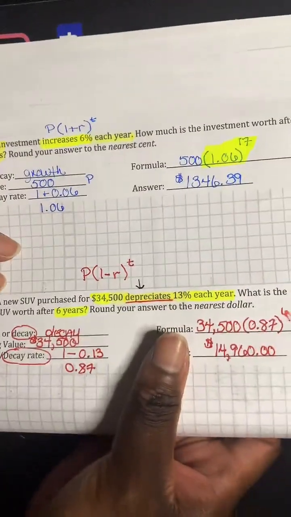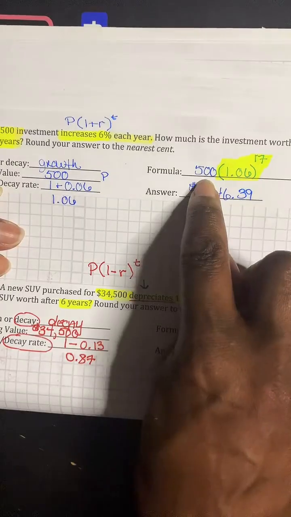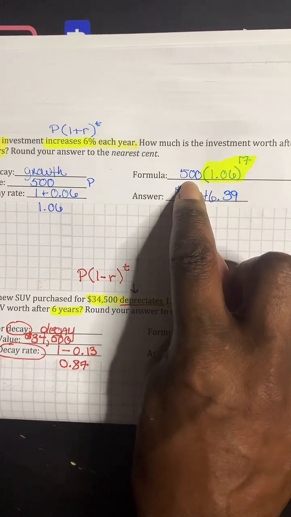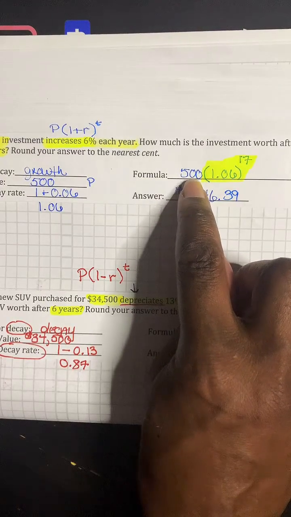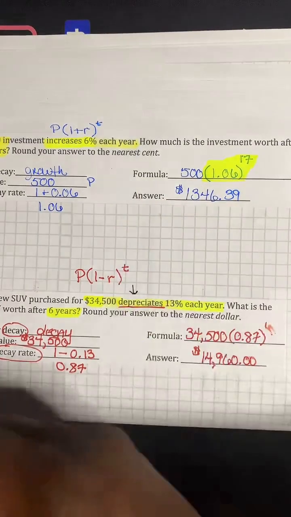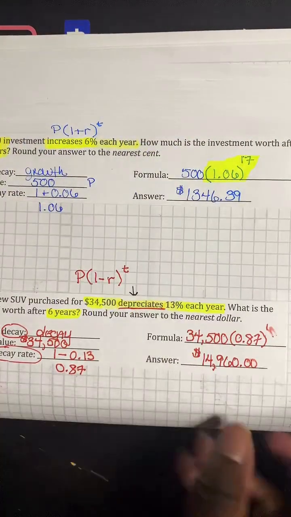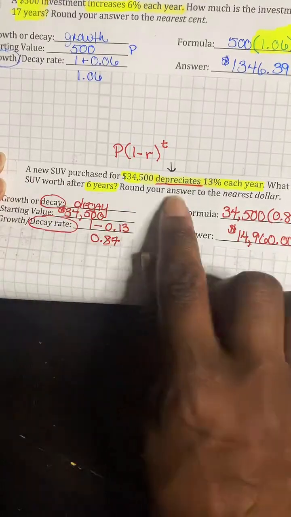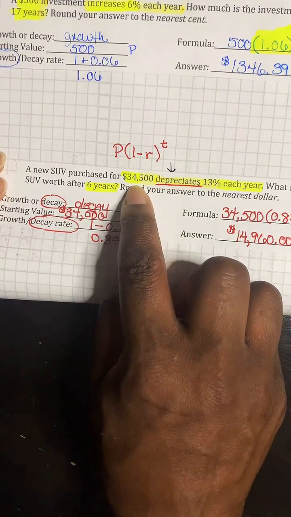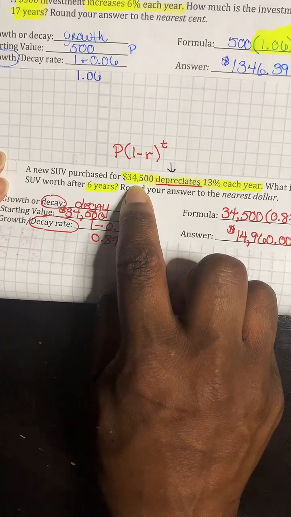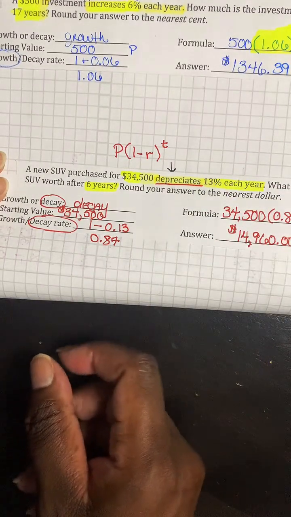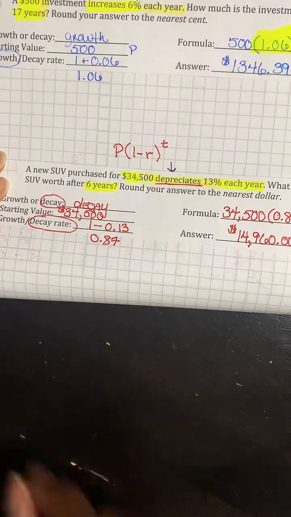So if I were to graph this investment one, that means I will start at 500 on my y-axis, because that's the amount that we started to bring to the investment. Same thing if I was buying the SUV, I came in there with $34,500, and that's what I started with before the depreciation occurred.